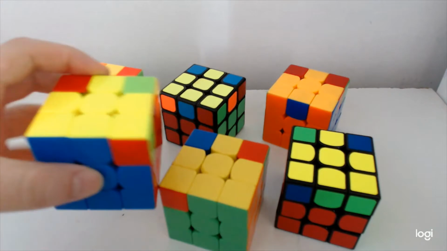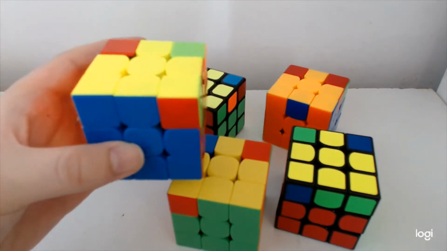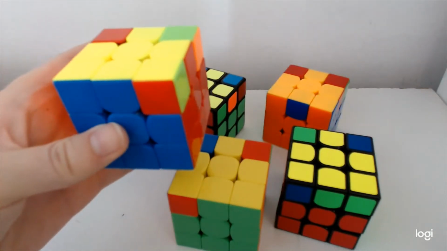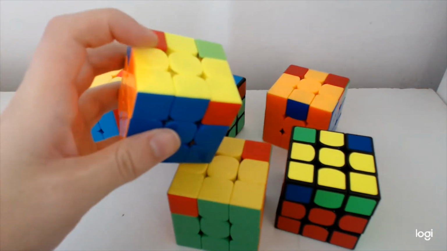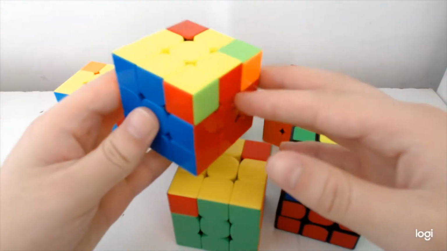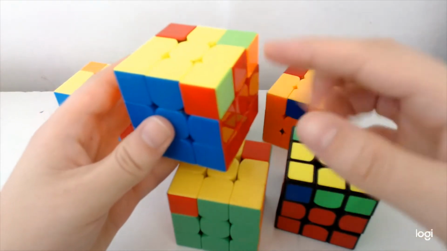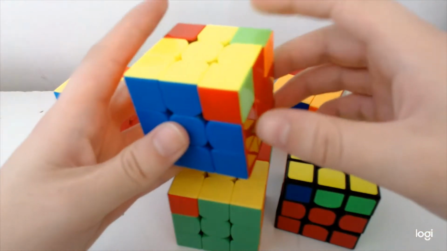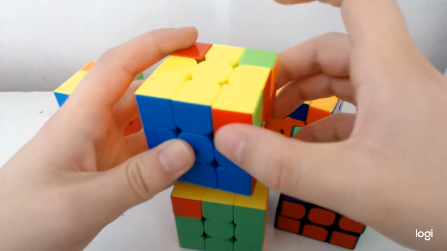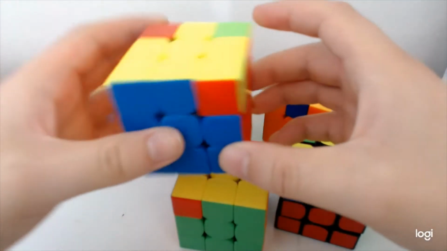This one here, I'll call left swap. I recognize this one by this corner on the right having 2 pieces back here that match, so here and here. That's how I would recognize this.